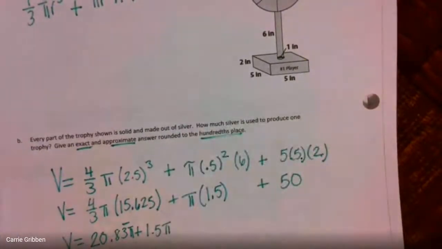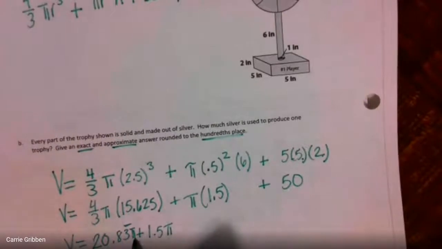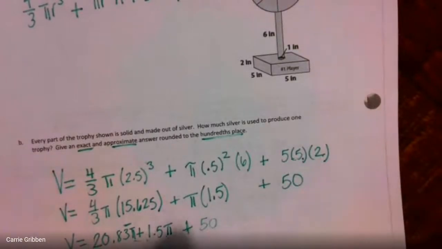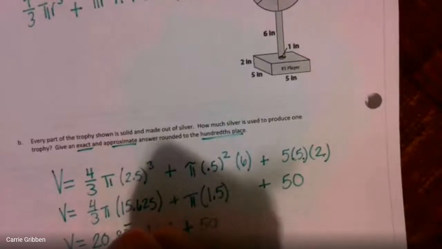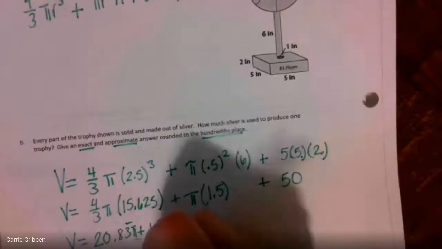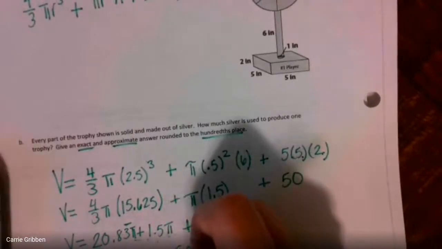Because they both have pi, pi's like an x, you can add these two together, but you can't add the 50 because the 50 doesn't have a pi. So I can only add these first two together, and if I added plus 1.5, my answer comes out to be 22 and 0.3 repeating, which is really 22 and a third pi, plus 50. So you're like, okay, that's a weird answer.